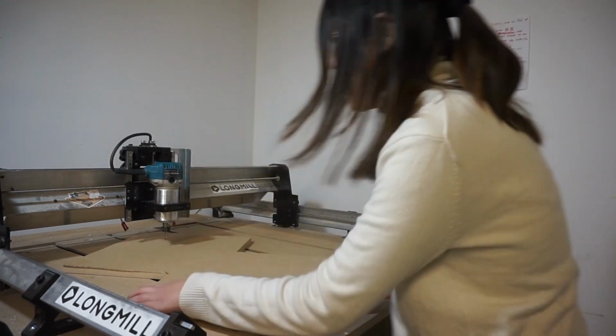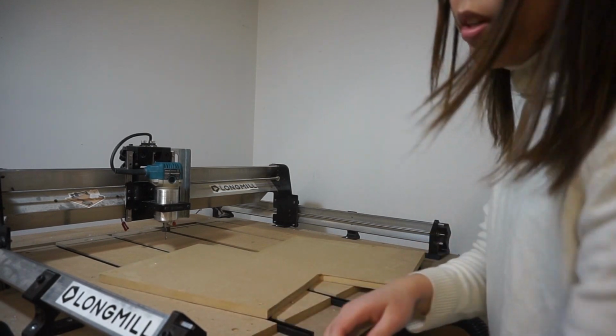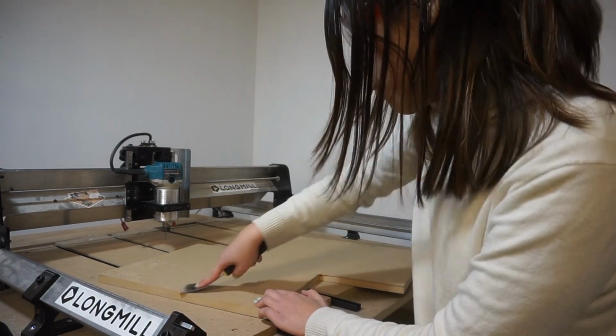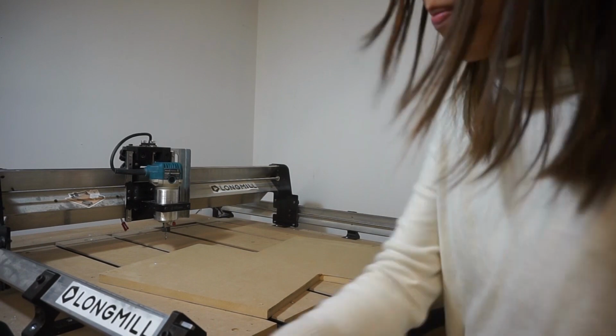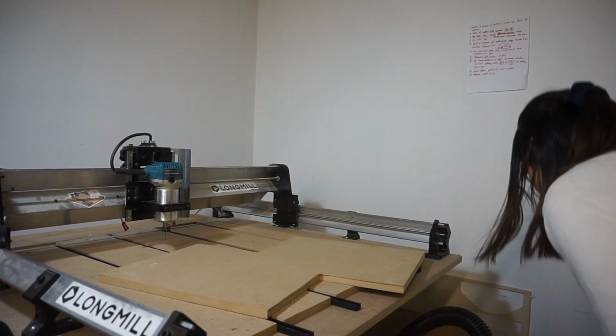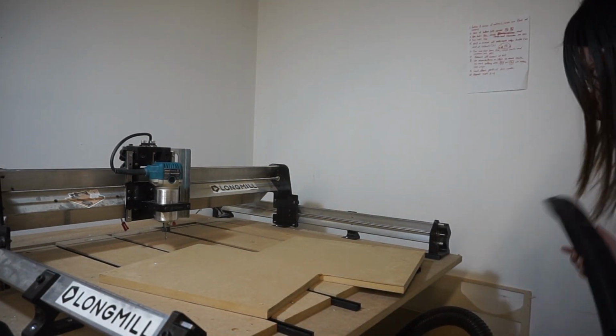Oh, it's a little bit there. Might as well scrape it off. Make it flat as possible. Okay, I'm gonna run the back again just one more time for now.